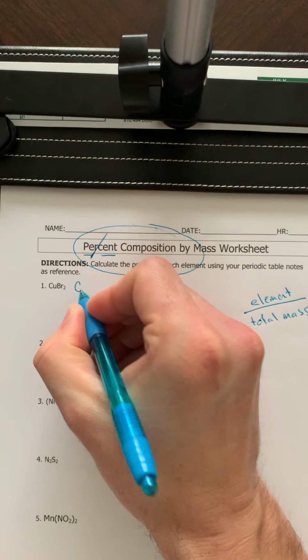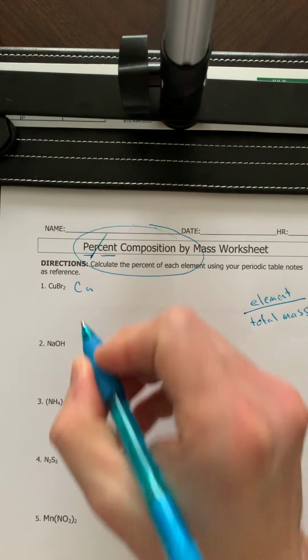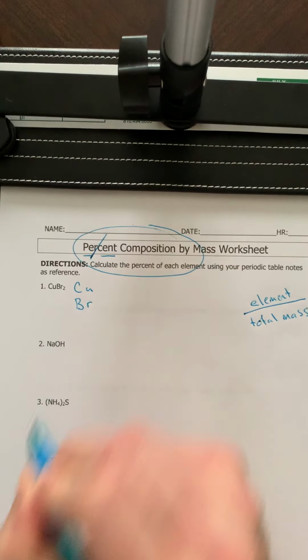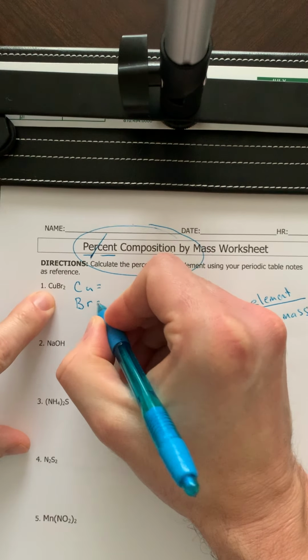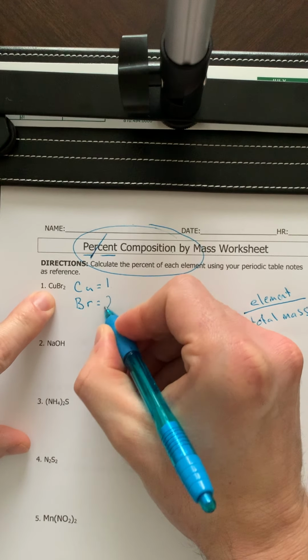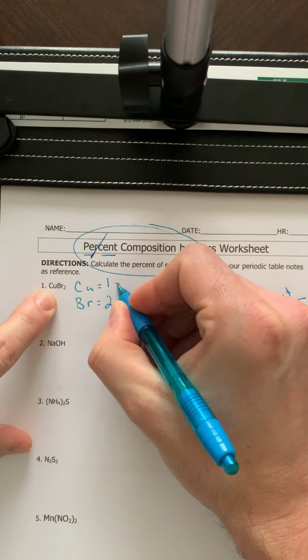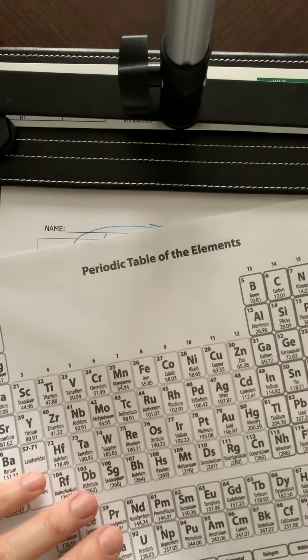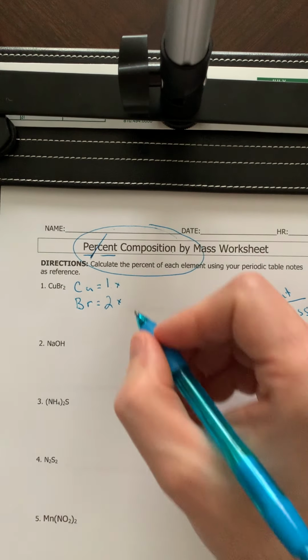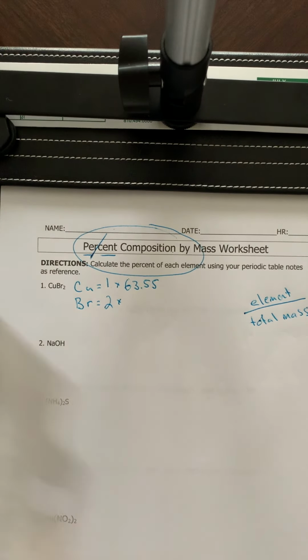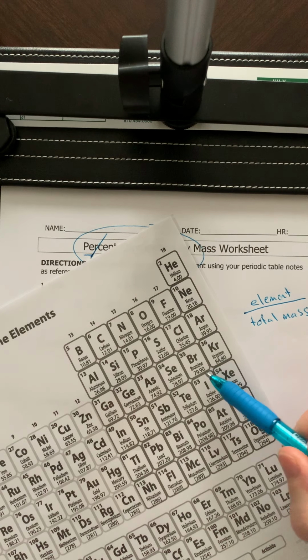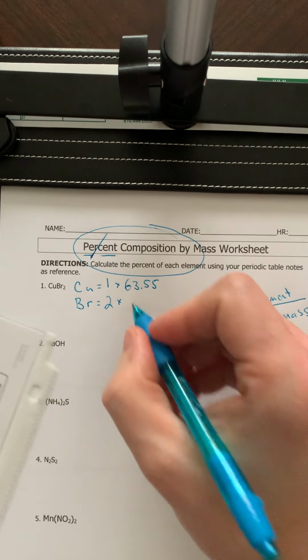I'd say, all right, I'm looking at this, and I've got some copper, and I've got some bromine. Check. Cash, how did you know that those were only two? Because they're lowercase, right? That tells me the break of those elements. Then I figure out how much there is of each one. So I got 1 copper and 2 bromine. So now I go to my periodic table. Copper lives here, 63.55 grams per mole. And then I look, bromine lives over here, 79.90.